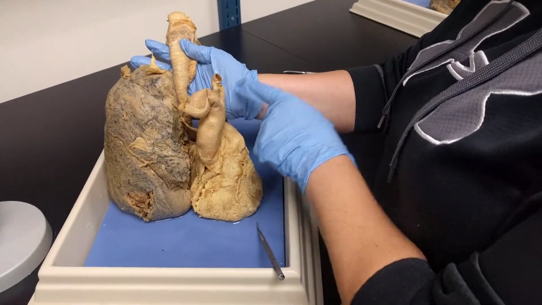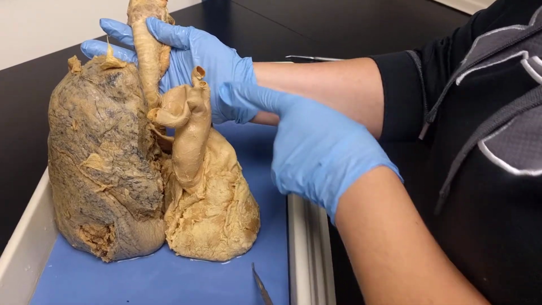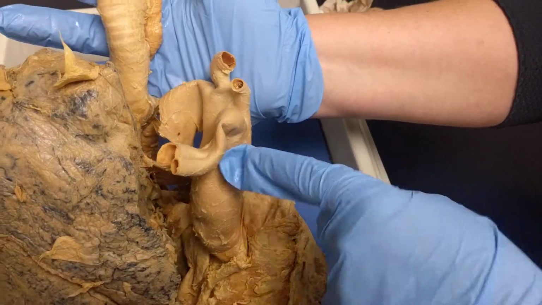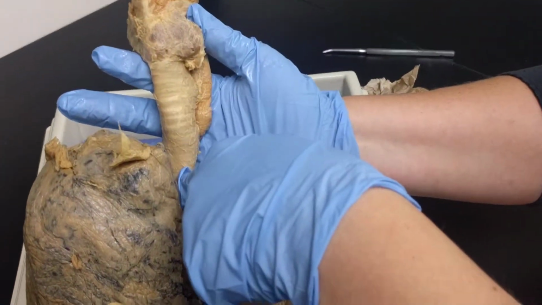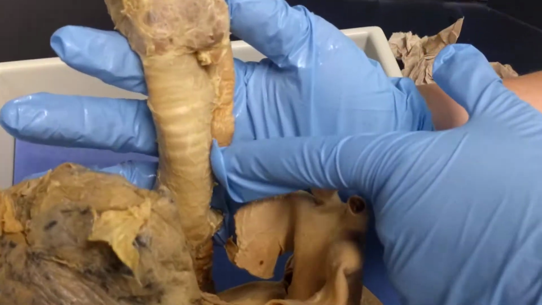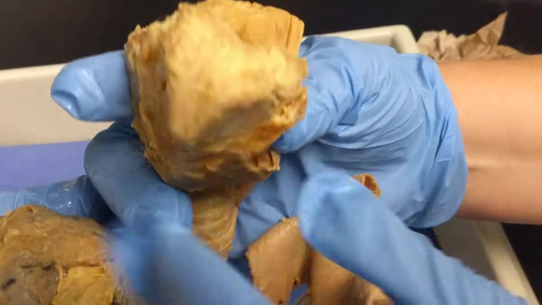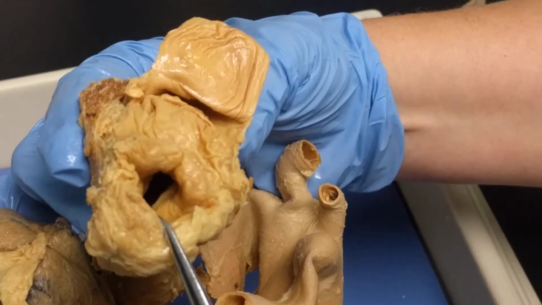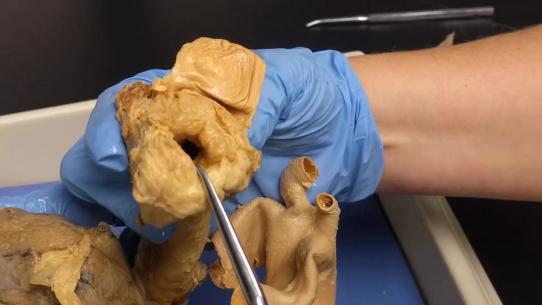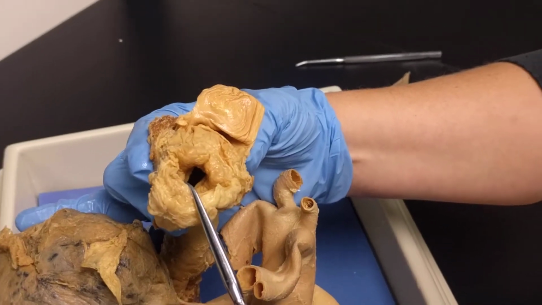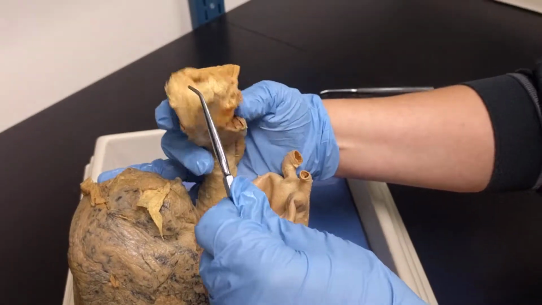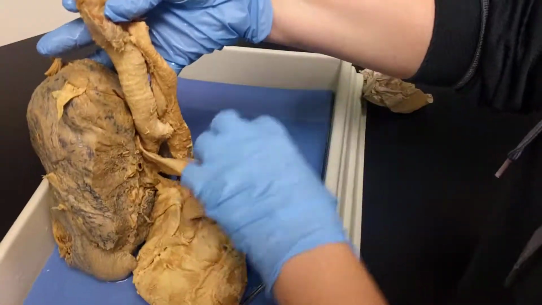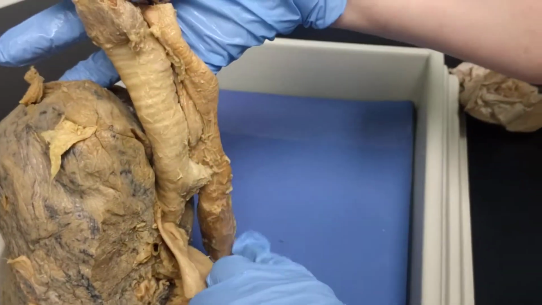You are going to have the subclavian, common carotid, brachiocephalic, which you're also going to see the trachea here with the tracheal rings. And if you look real closely at the top, you are going to be able to see the epiglottis, which is the opening and closing to help food and air stay in the right place. And if you look at the back of this, it also does have the esophagus as well.